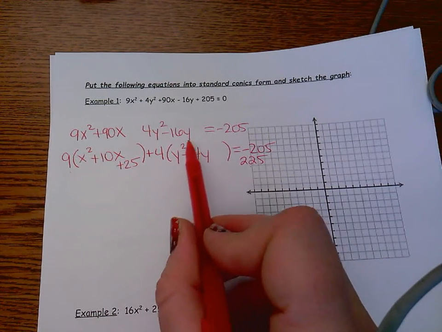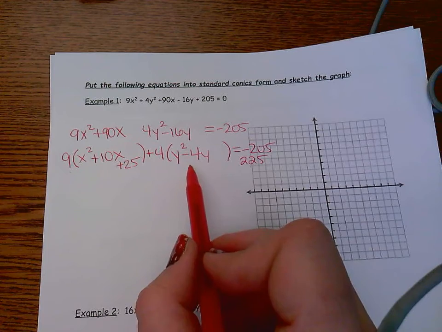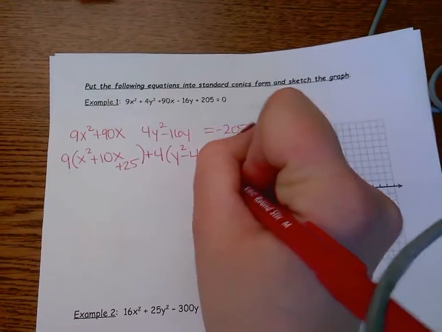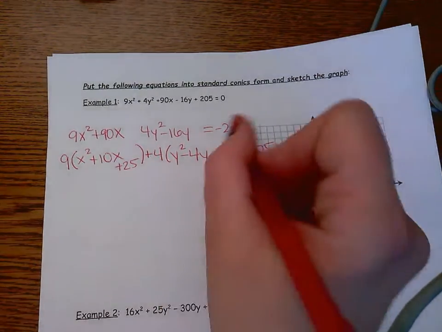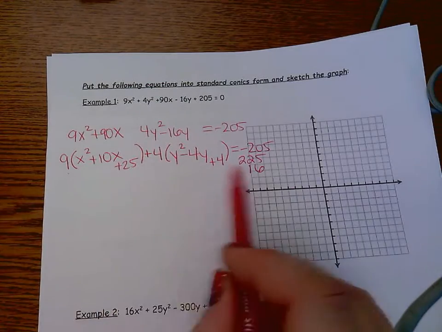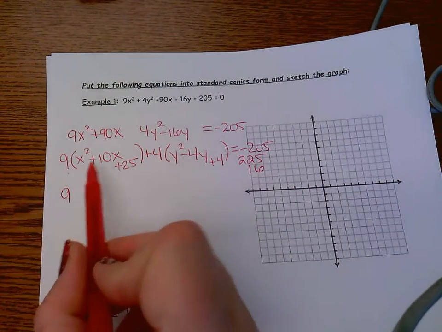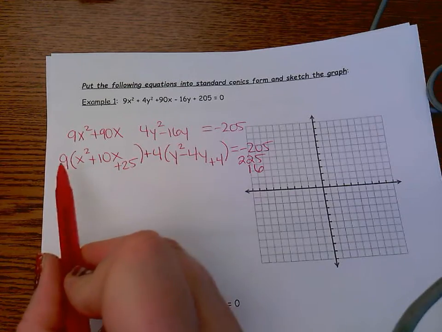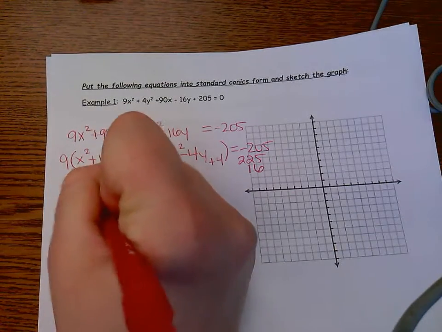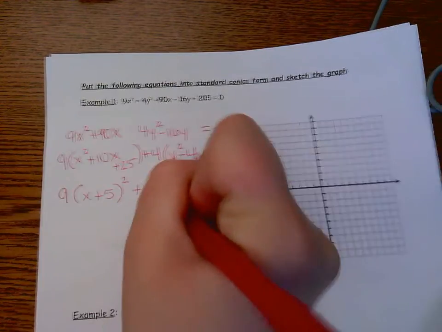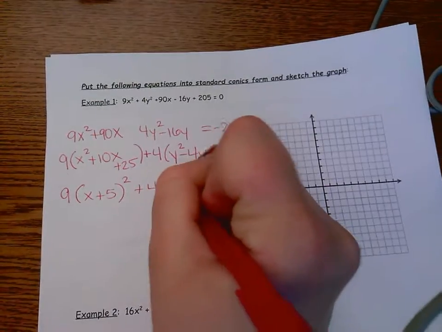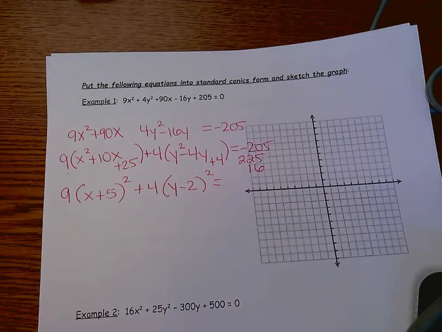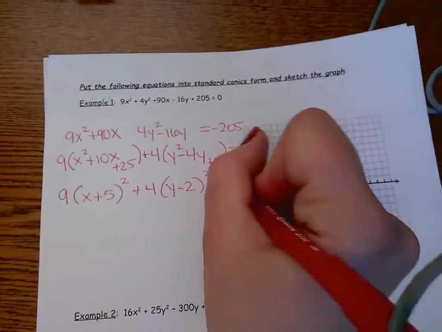Now I'm going to cut this b value in half, negative 2. Negative 2 squared is 4. So I'm going to add 4. But instead of just adding 4 on this side, I need to add 4 times 4, which is 16. So let's put this together now. So I have 9. This would factor into x plus 5 times x plus 5. So this is x plus 5 squared plus 4. This trinomial would factor into y minus 2 times y minus 2. So y minus 2 squared equals, I have negative 205 plus 225 plus 16 is 36.